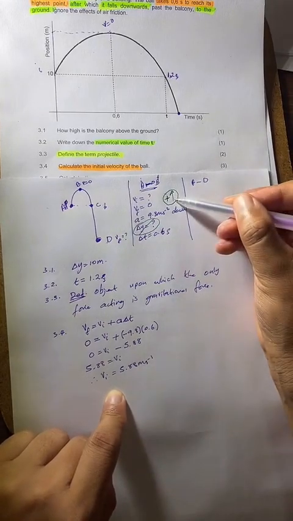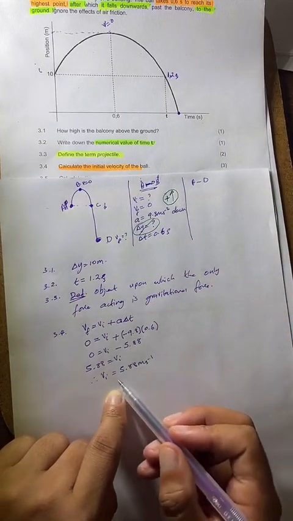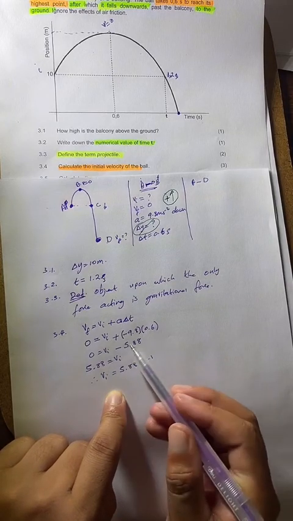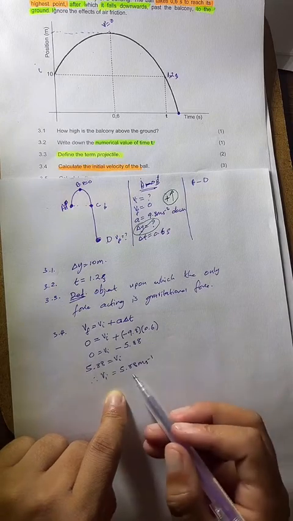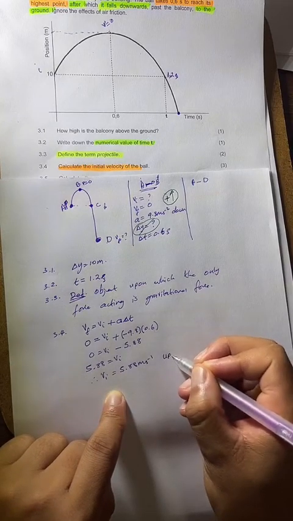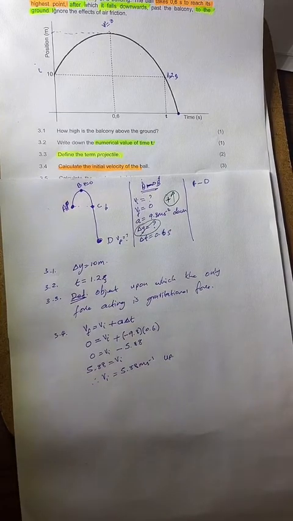Now we chose up positive. Our answer came out nicely as positive. We did not change the sign anyway. We transpose a number, positive, and we get positive. So it means this is in the upward direction. And there you get 3 marks.